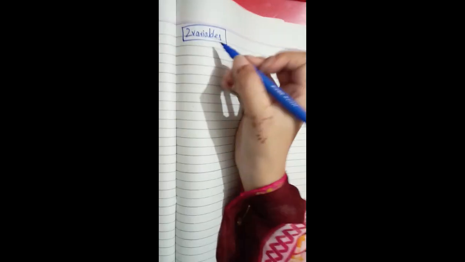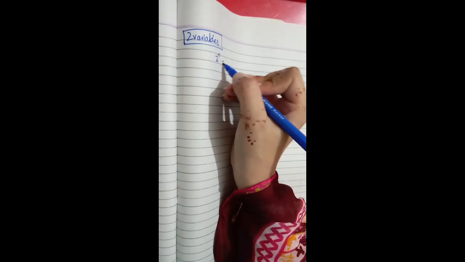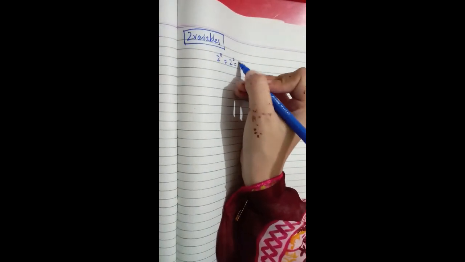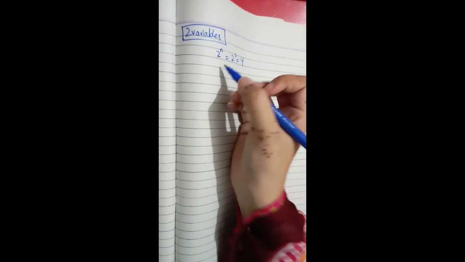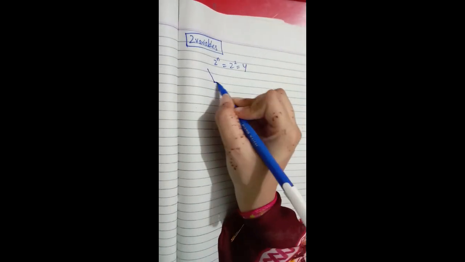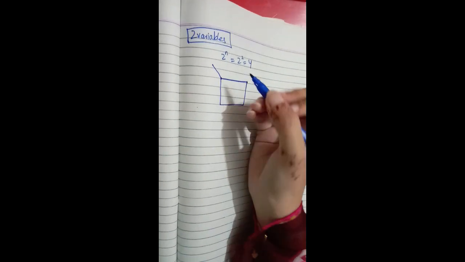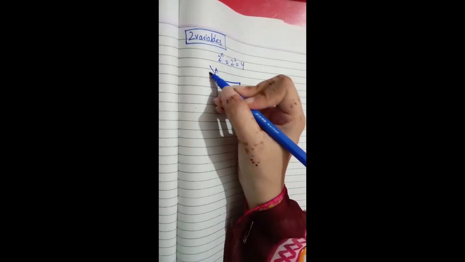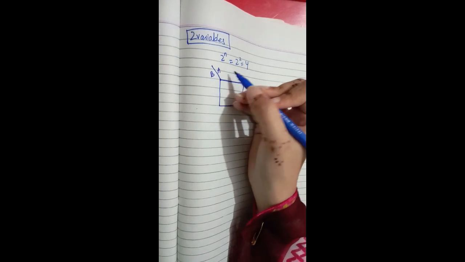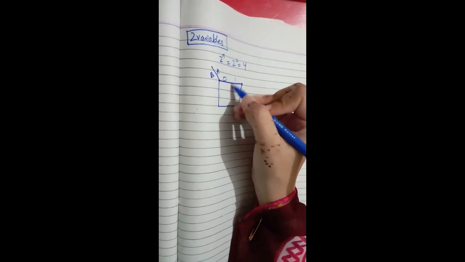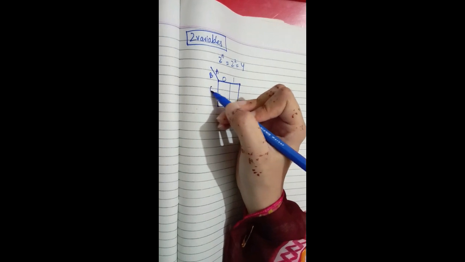Okay, first we will make the K-Map for the 2 variable. This is 2 raised to power n. For the 2 variables we have 4, like we have the 4 boxes. This is how we make the K-Map. Our inputs are A and B. This is 0, 1, 0 and 1.